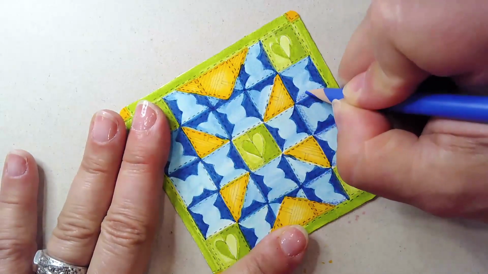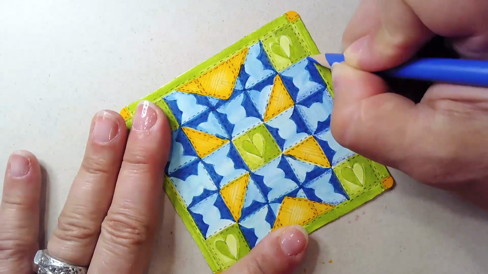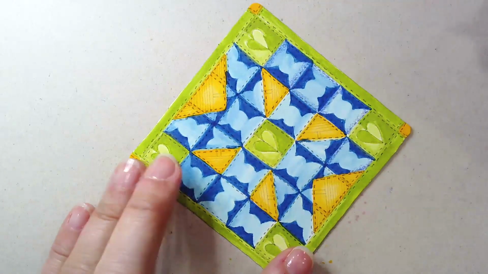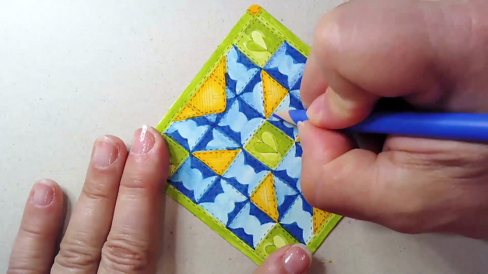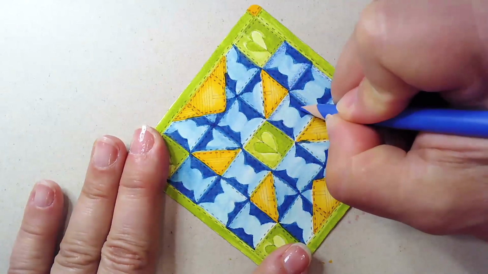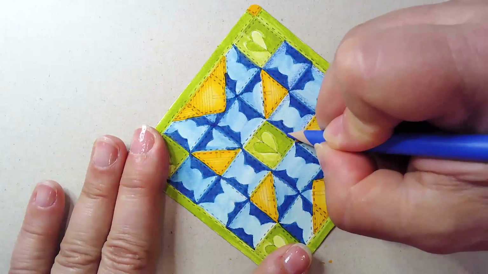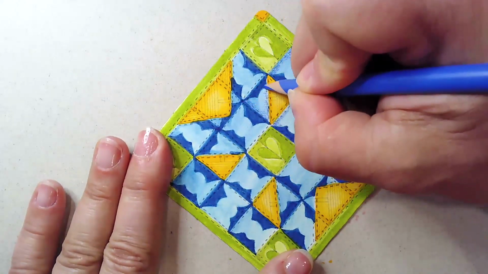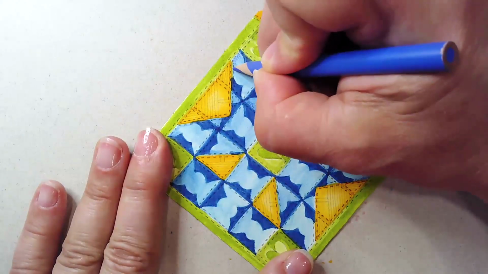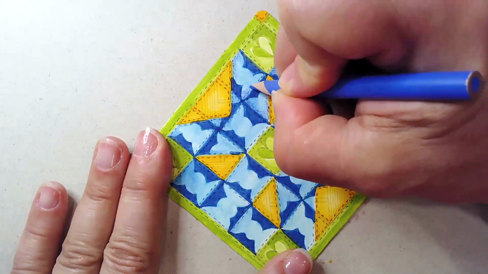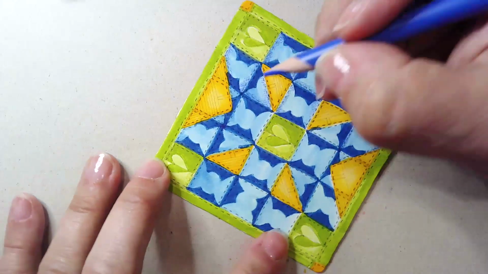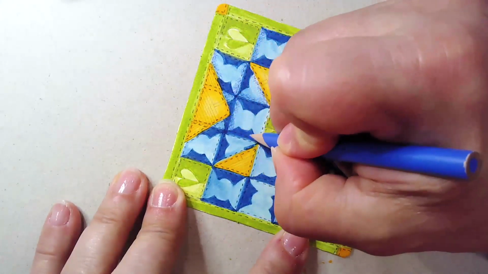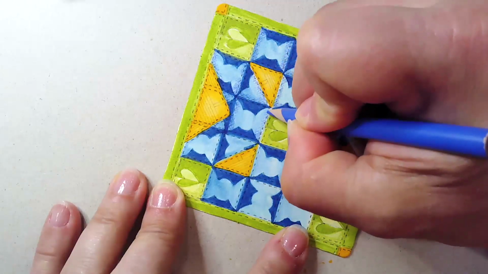Adding that depth and dimension all the way around, although really only visible on the open ends of those craters. It's okay. Our mind's eye always knows how to finish the vision of what it can't see.